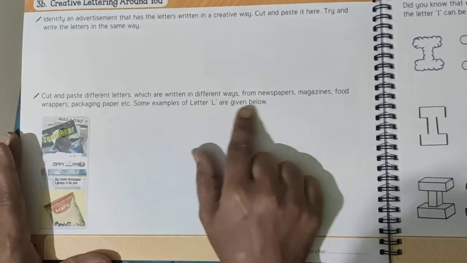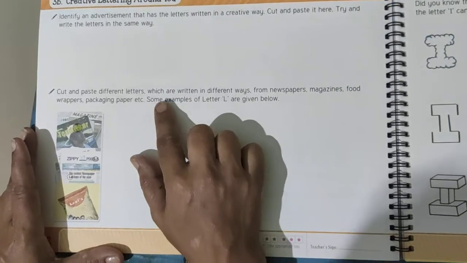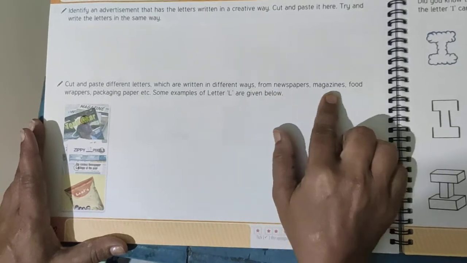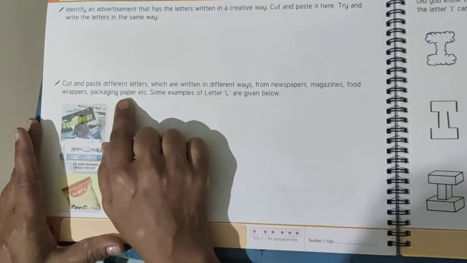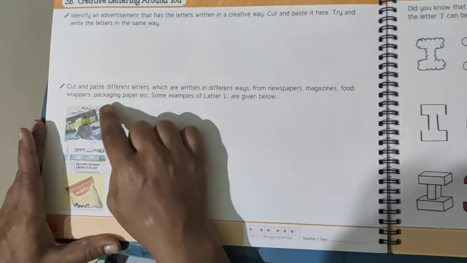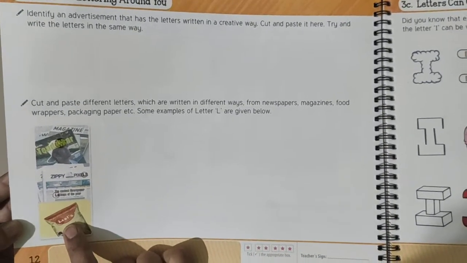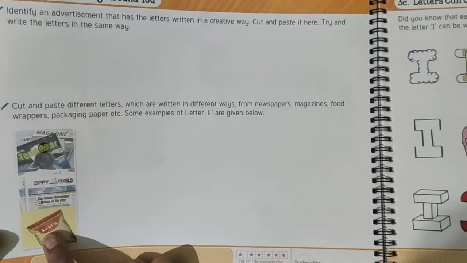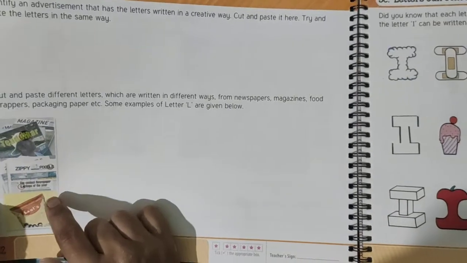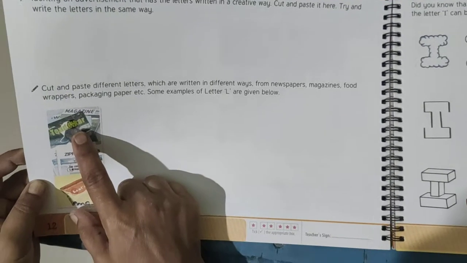Okay, now come to the next activity. Here, cut and paste different letters, also written in different ways. Different ways means creative ways, from newspapers, magazines, food wrappers, packaging papers, etc. Some examples of the letter L are given below. Here we have to find the letter L. See this wrapper, Lols. Here, how is the L written? Cut it and paste it here. Here it is used in a straight line. Then here it is used in a single line.